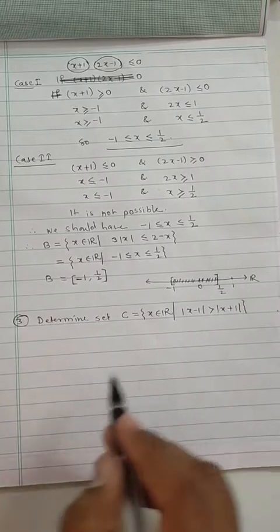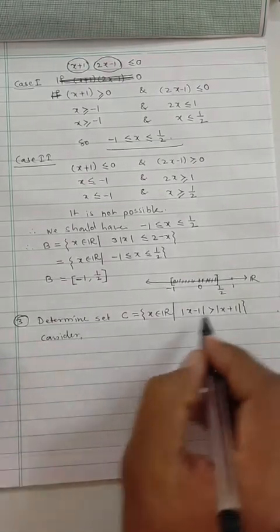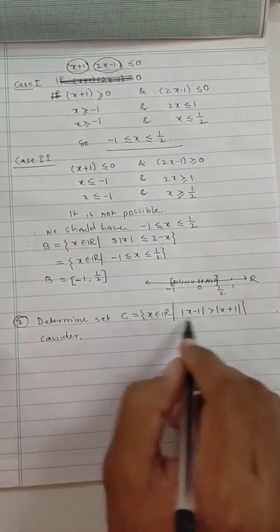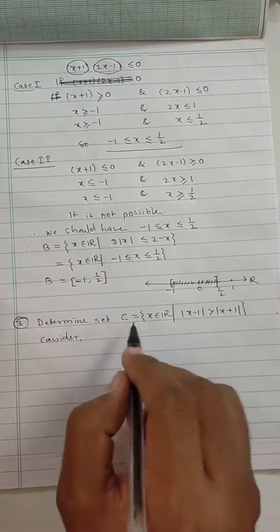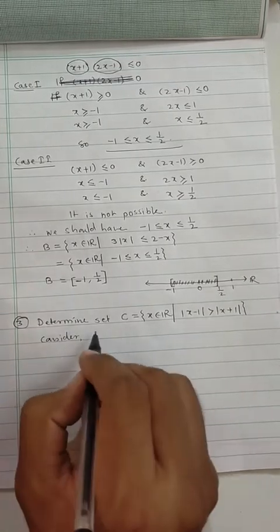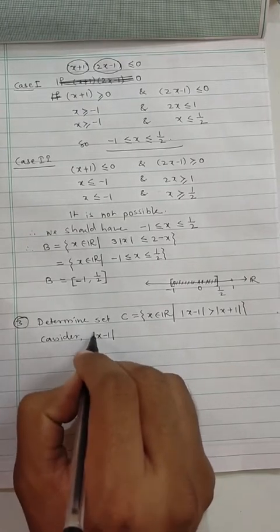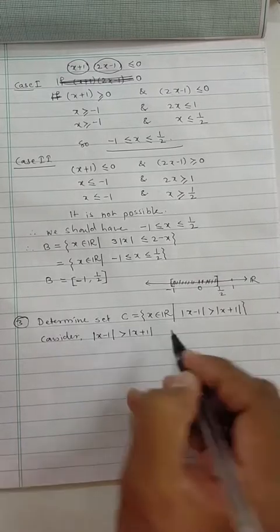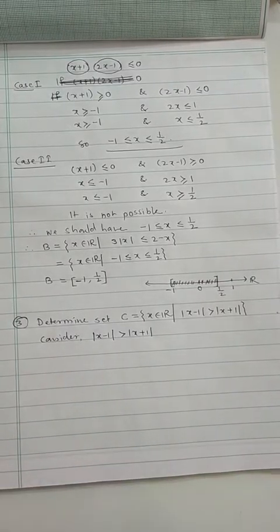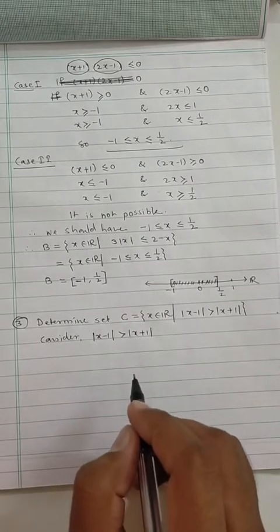Now, if we consider the expression, that is the restriction on real numbers to be included in set C. So if we consider the restriction, the absolute value of x minus 1 should be greater than the absolute value of x plus 1. So again both sides, left side and right side, have the absolute value function.